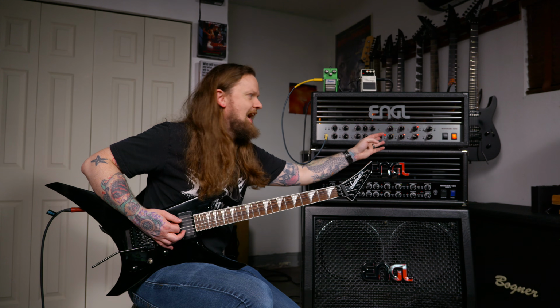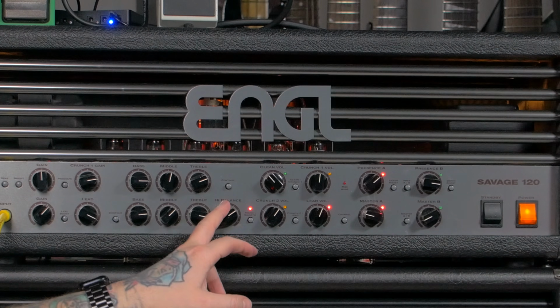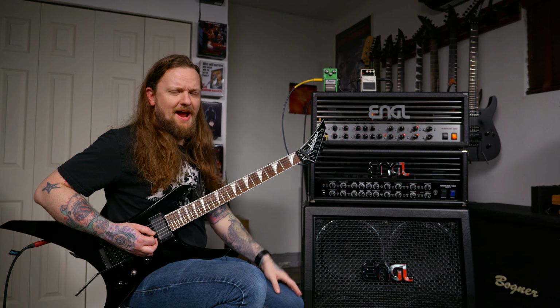You can hear we can taper off that high end. It's very subtle, but it actually does something. It doesn't really do anything at all on my amp. I'll show you in a second, but.